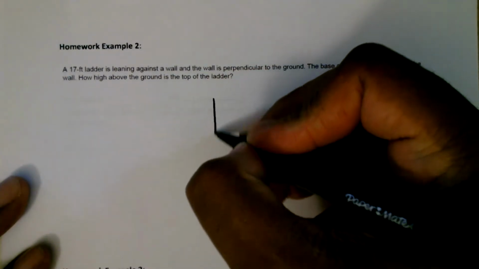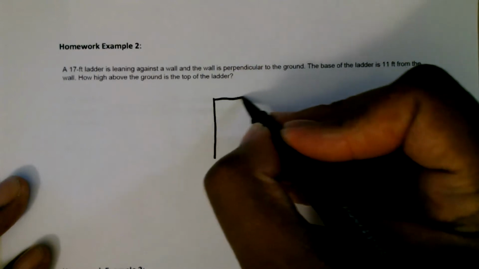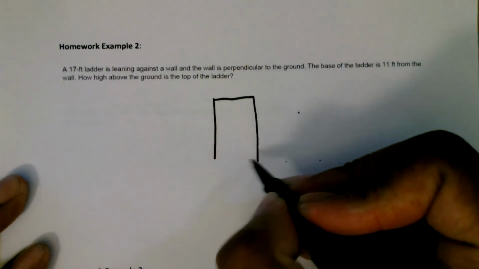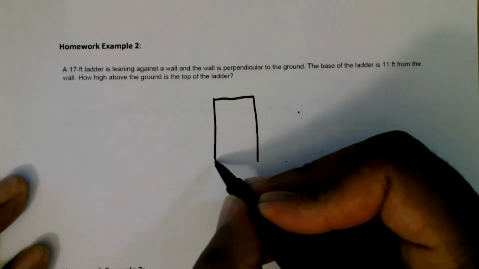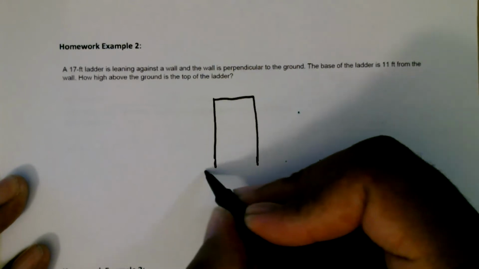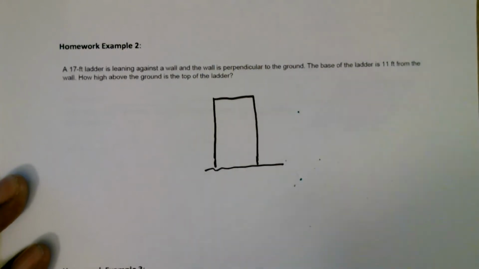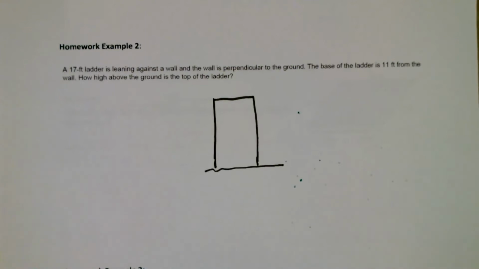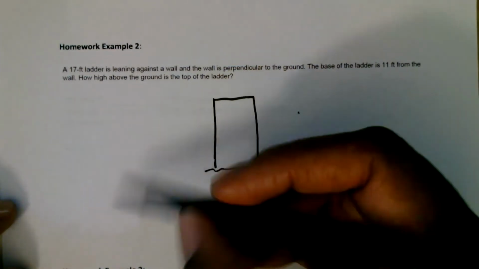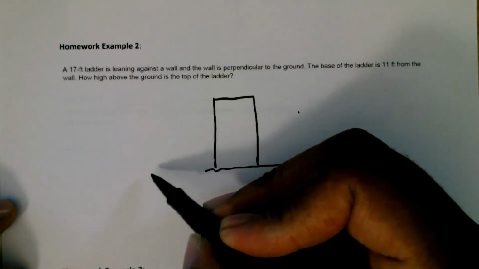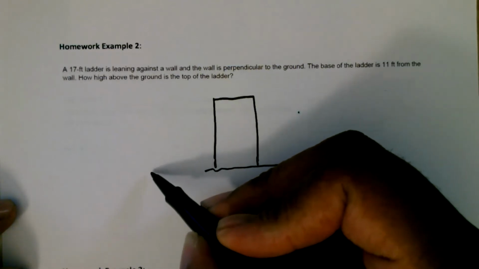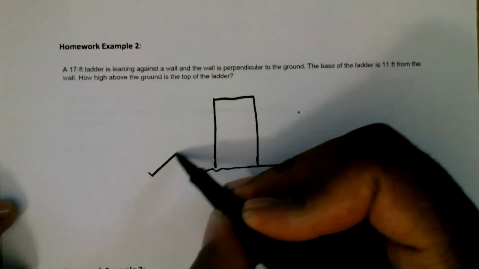All right, let's say that there is a wall right here. Let's say that there's a 17-foot ladder leaning against the wall.